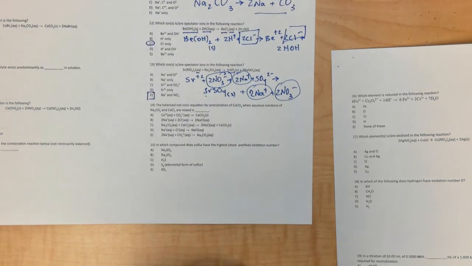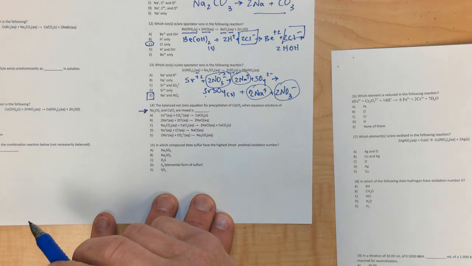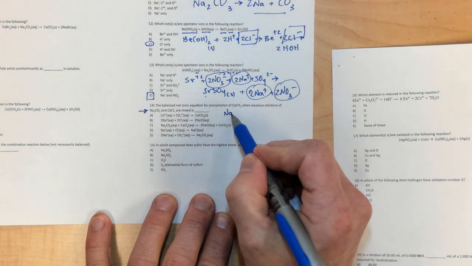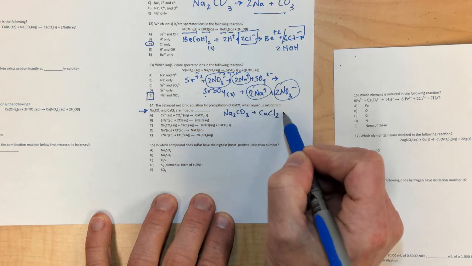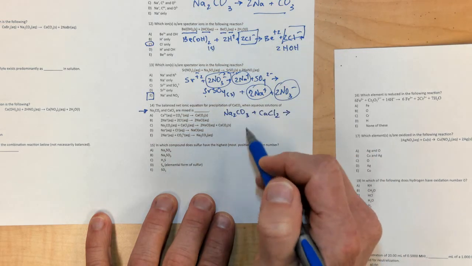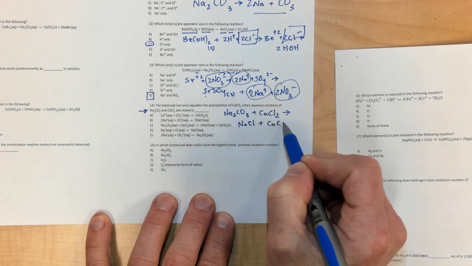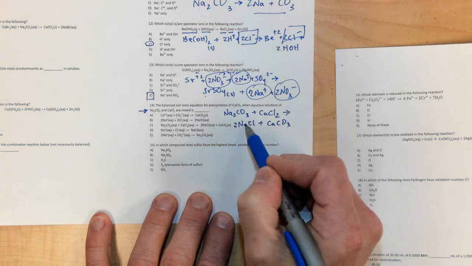The balanced net ionic equation for precipitation of CaCO3 when aqueous solutions of these two are mixed. So if we're going to take Na2CO3 and react it with some CaCl2, we would swap the cations. You need to end up with some NaCl and then some CaCO3. You'd put a 2 in front of this to balance it.